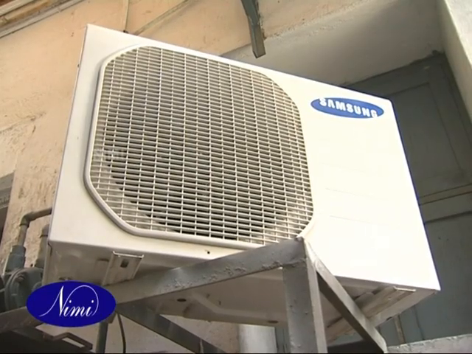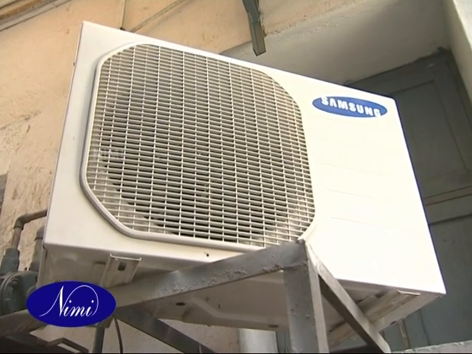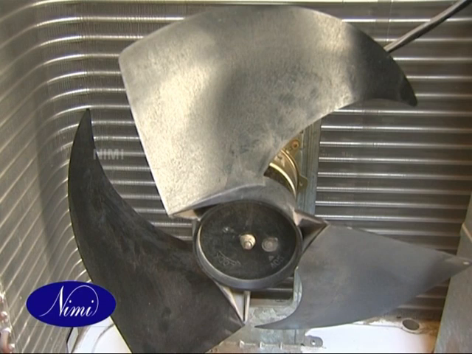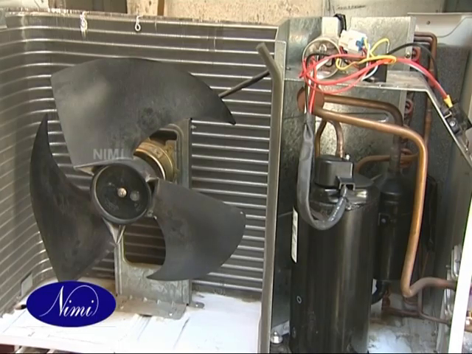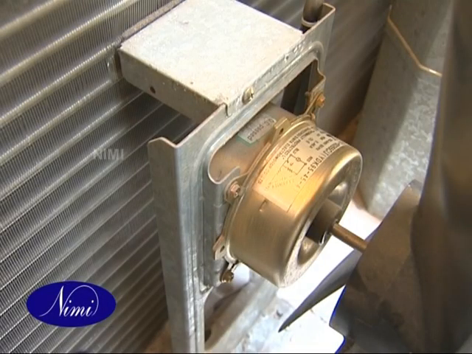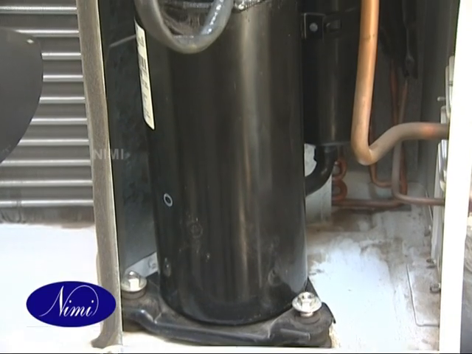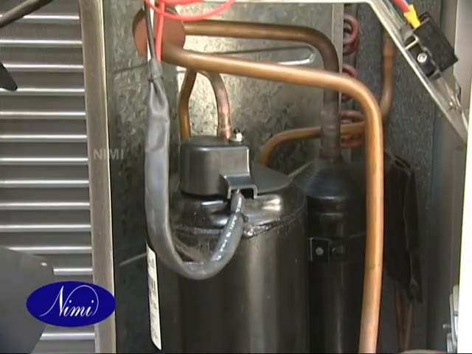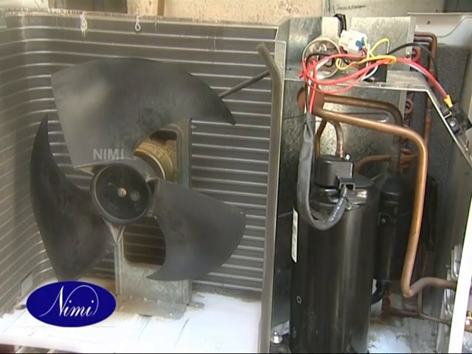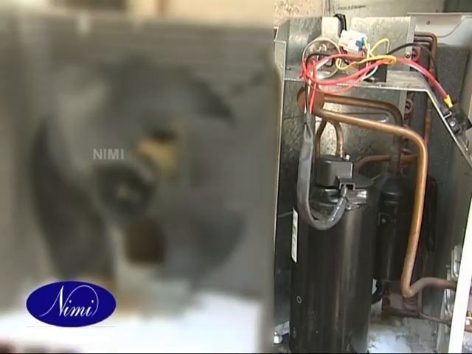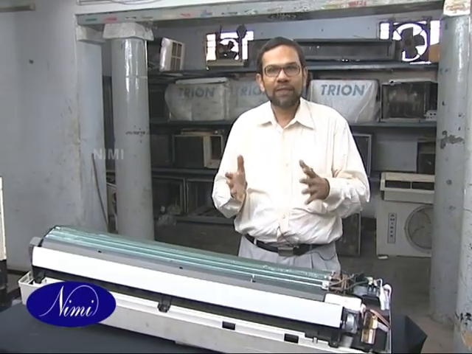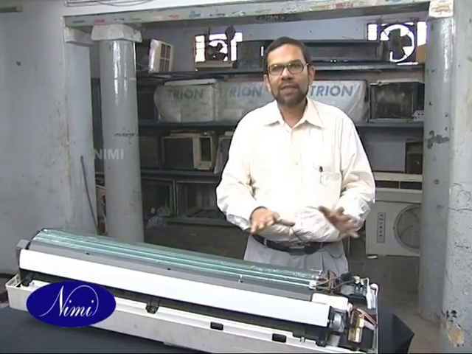Now what is this outdoor unit? It is placed outdoor. It has a condenser fan, a blade and the condenser coil, in addition to the main component or the heart called the compressor. This is what is going to make the noise. So in this split unit, we have expectedly kept the noise outside and the cooling inside.